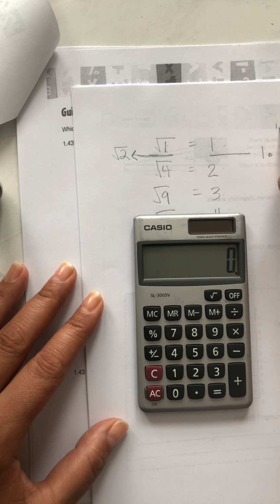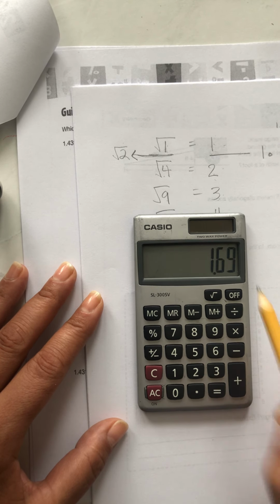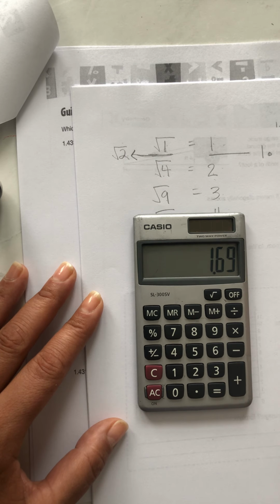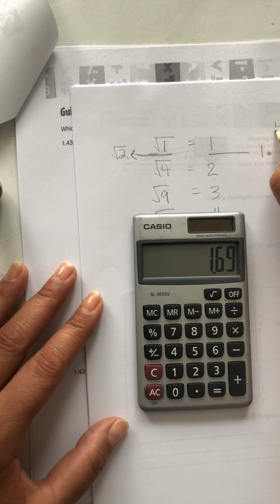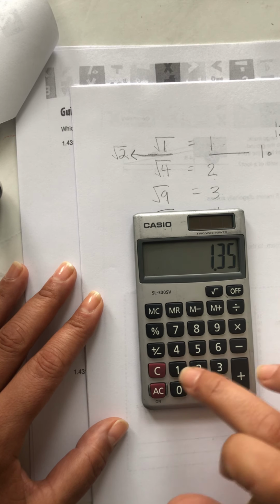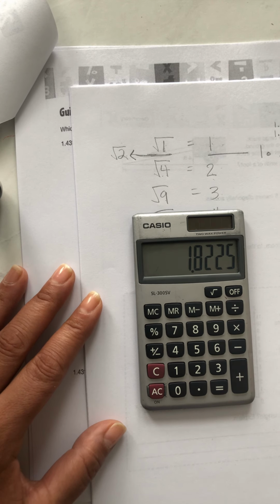So I'm going to start with 1.3 times 1.3. 1.3 times 1.3 equals 1.69. Now that's pretty close to 2, but not quite there. So to take it even a step further, I'm going to do 1.35 times 1.35. 1.35 times 1.35 equals 1.8, getting a little closer.